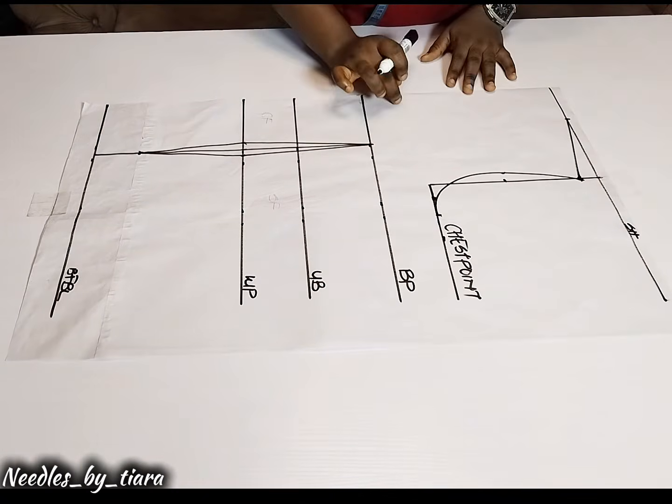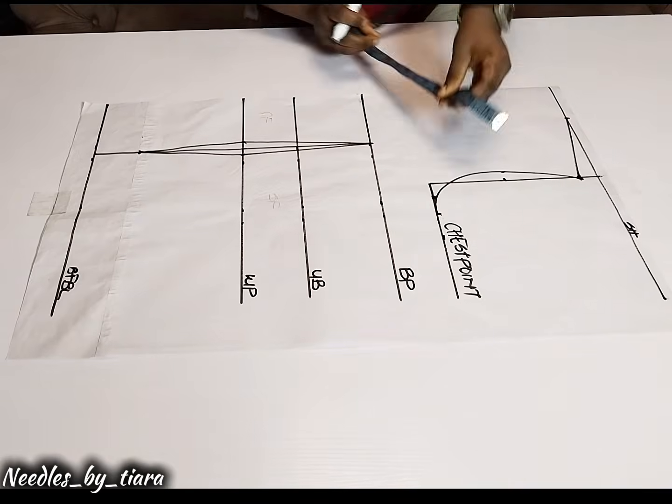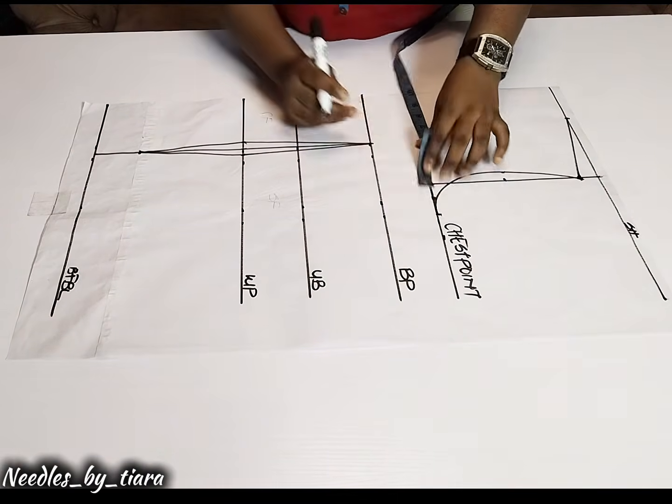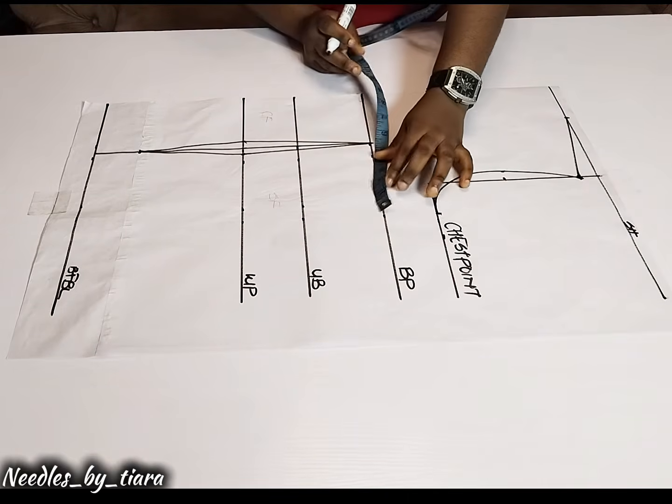Moving on, we'd go ahead to input the rest of our circumference measurement. On your chest point line, divide your bust circumference by 4 and chalk it down at that point.